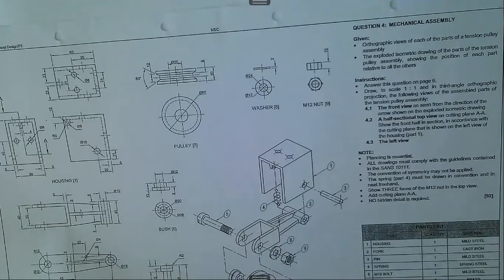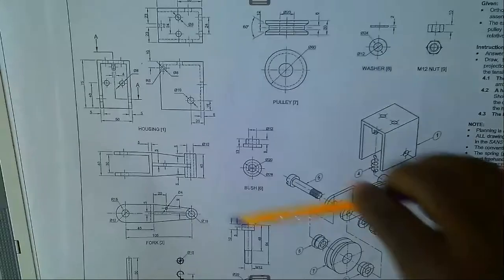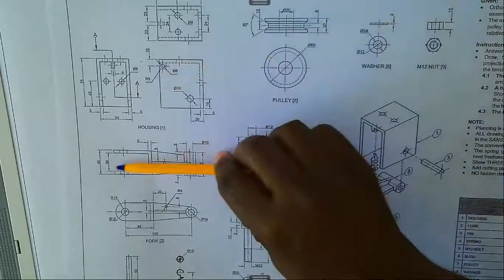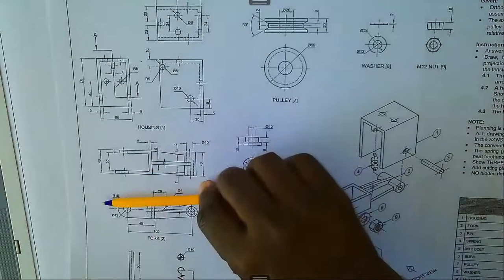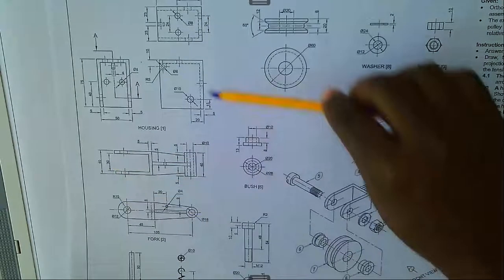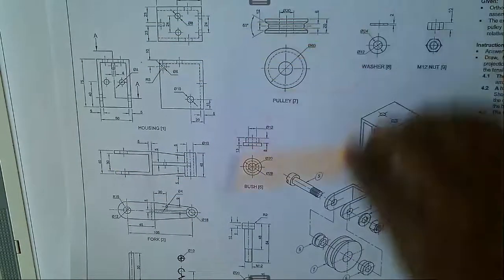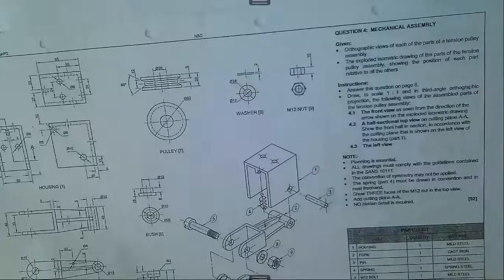Show the front half in section. What it means is we are going to show this one, the front half of the top view, which is this part, which is that part, which is also that part as well, when we are looking at a pulley, in accordance with the cutting plane that is shown on the left half of the housing, which is part 1. I think I've already shown you that. On the left view, sorry.